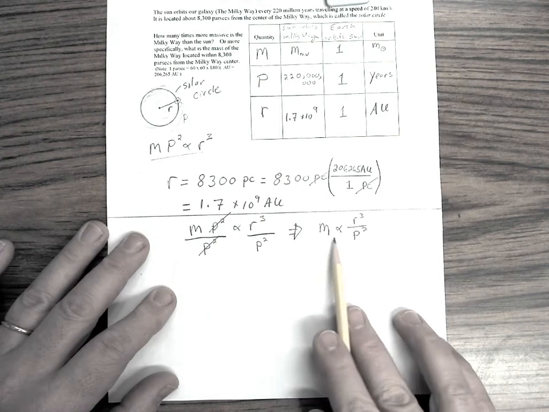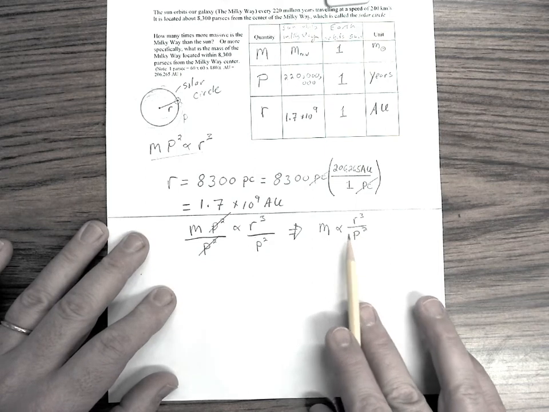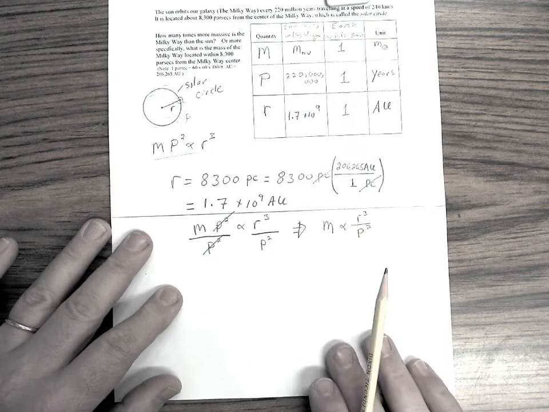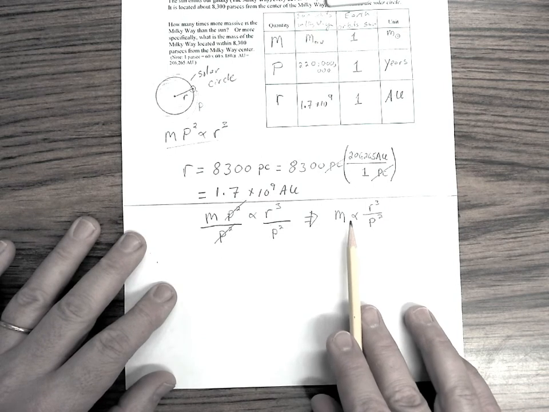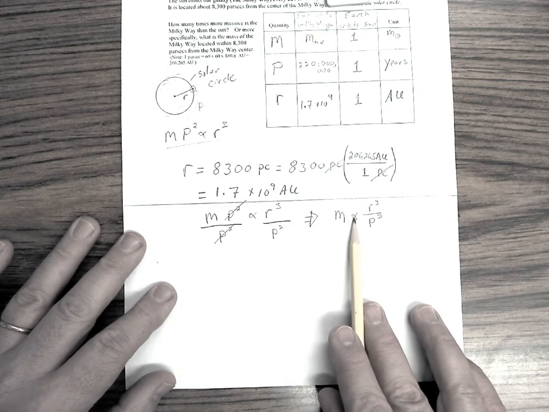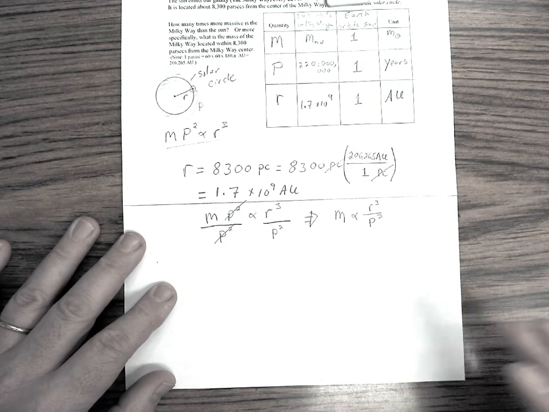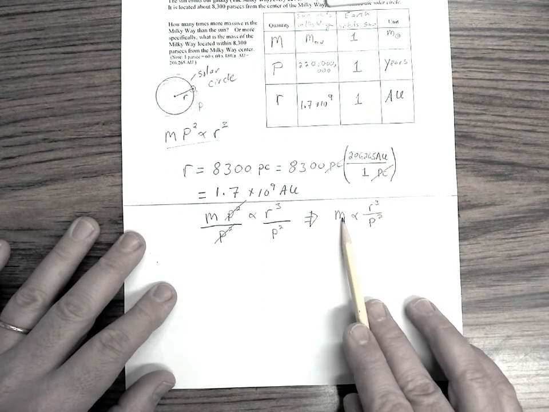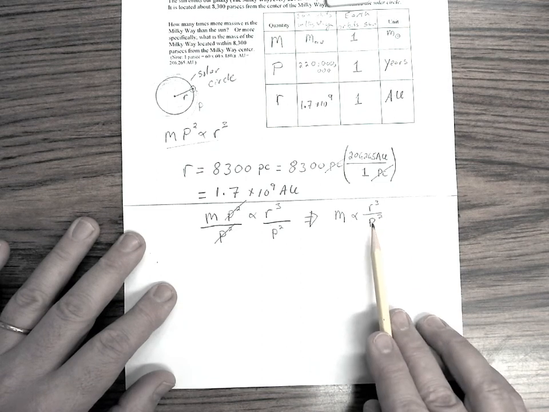So now we get the same type of relationship as we've had for many weeks now, since we started covering Kepler. And now what we're going to do is change this proportionality to an equal sign, and the way you do that is by putting in a ratio. So we're going to put in a ratio for the mass, a ratio for the semi-major axis, and a ratio for the period.